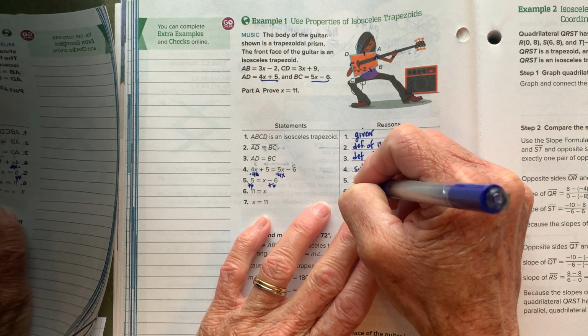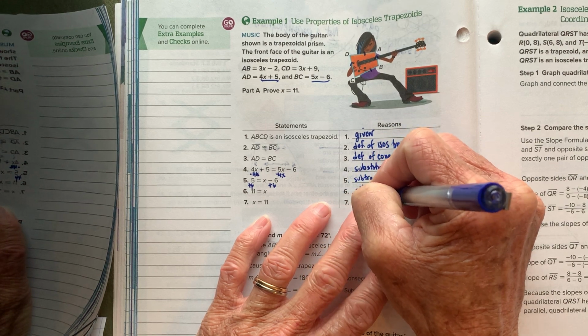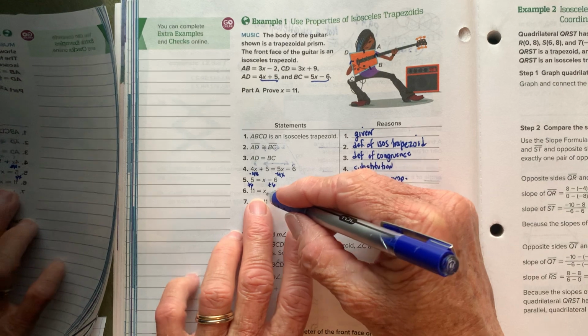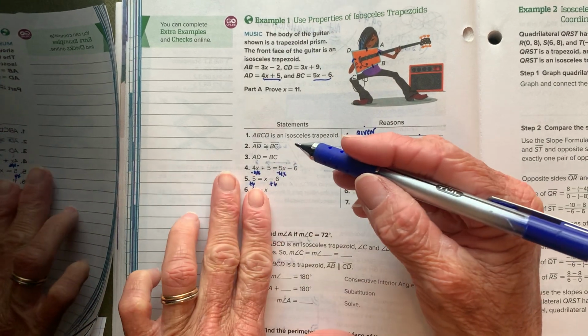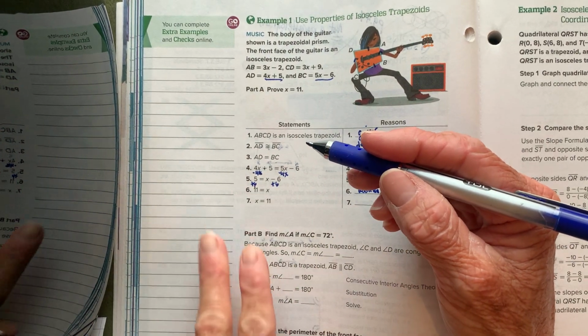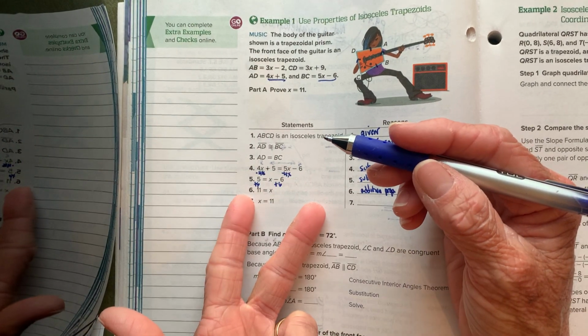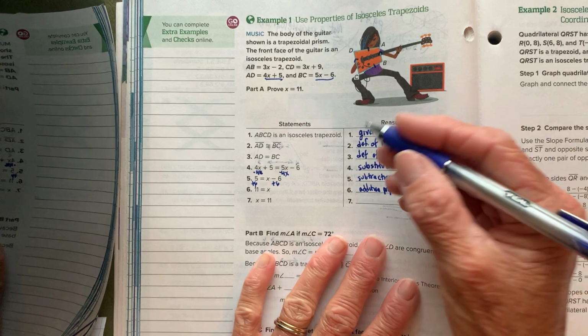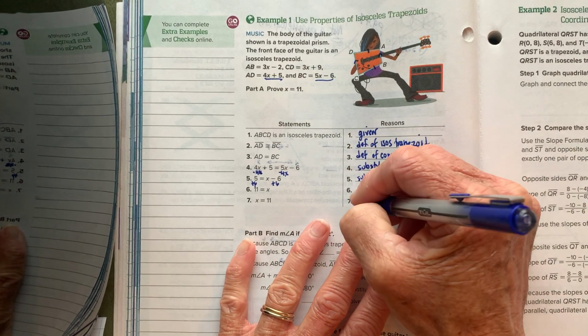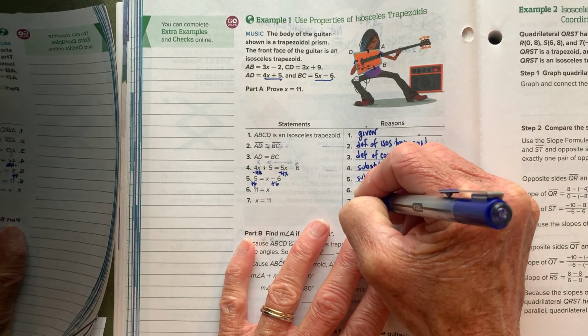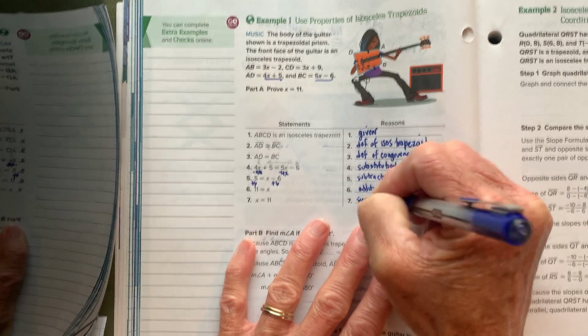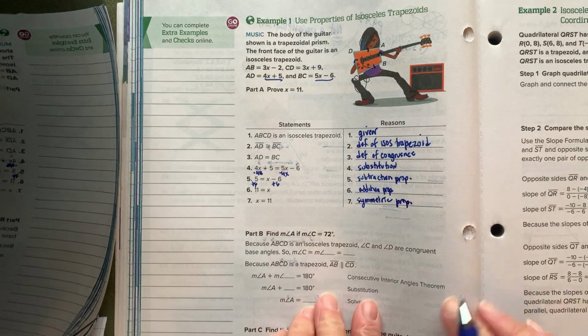So that's the addition property of equality. And then remember, they took this equation and they flipped it around. So this is saying if 11 equals x, then x equals 11. That's the symmetric property that says either way you look at it, it's the same. So rather than transitive, which we usually use, this one was symmetric.